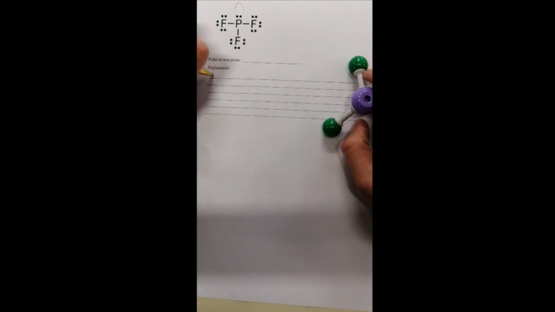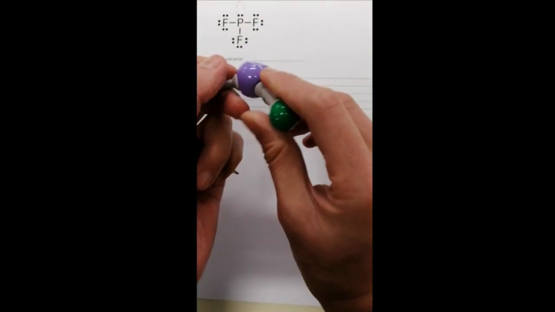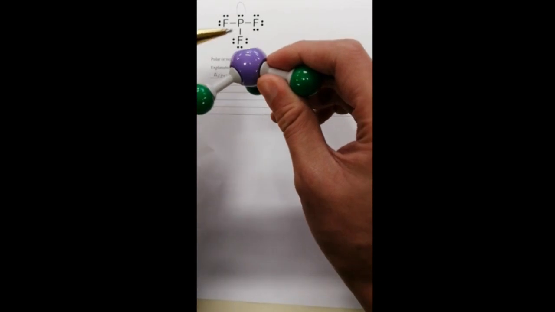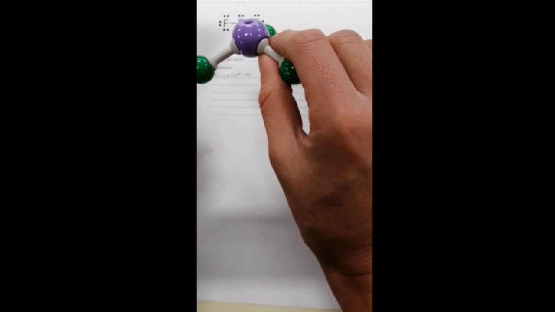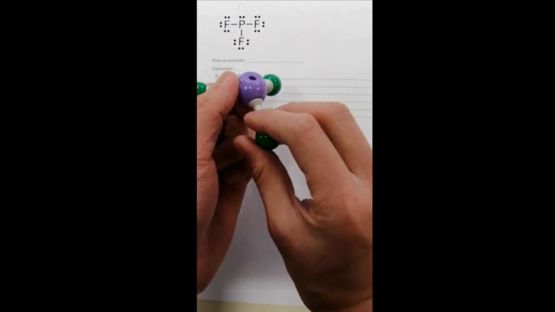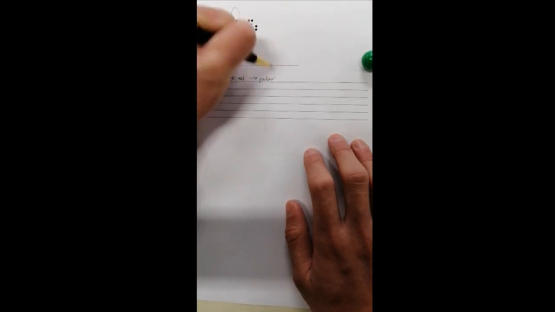So in this case, we can see that this structure is asymmetrical. Why is it asymmetrical? Because the net dipoles cannot cancel each other out because of the presence of the lone pair electrons. When you have a lone pair, it's asymmetrical because you cannot split it left and right so that the sides reflect one another. And because it's asymmetrical, this is now a polar molecule.